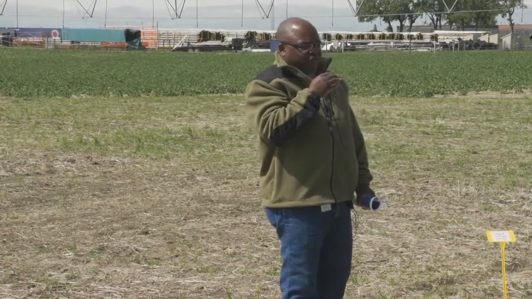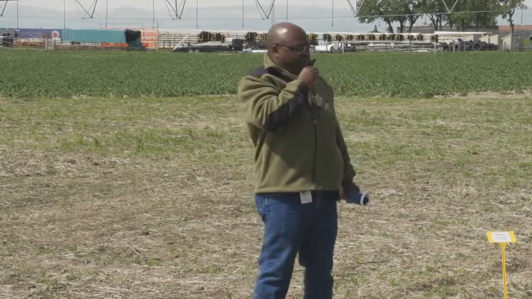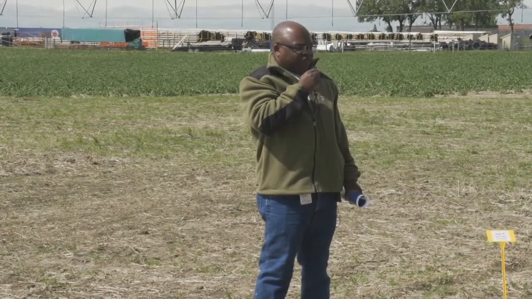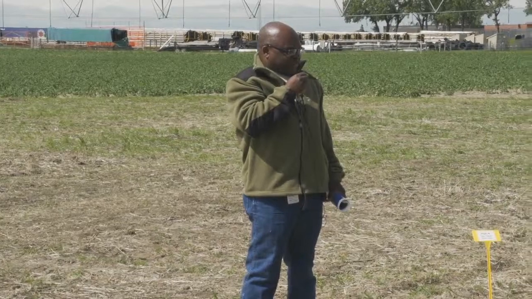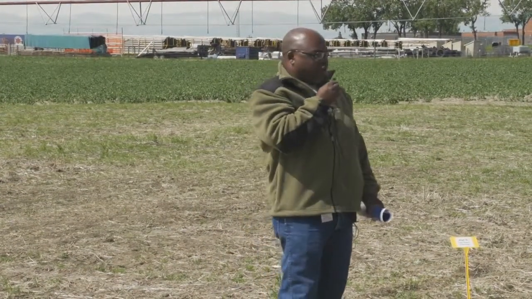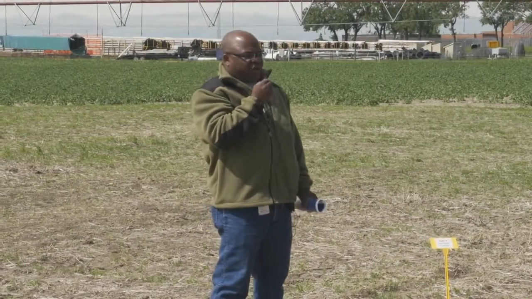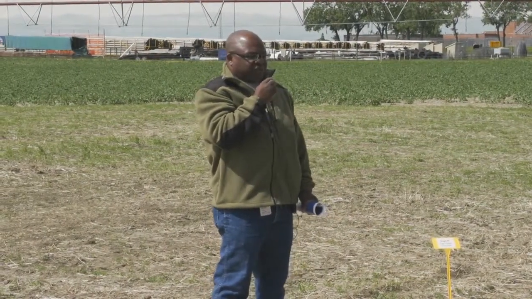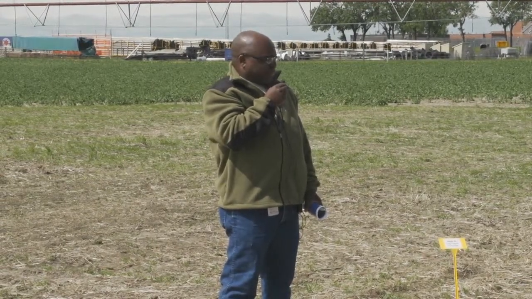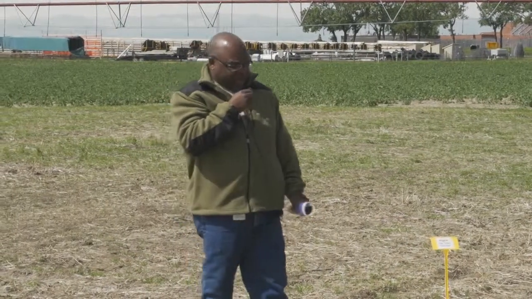Now I said in the module there that the soil under our feet has a lot of biodiversity. Just one teaspoonful has more individual organisms than the human population of the whole earth. So that just puts into perspective what we have underground.